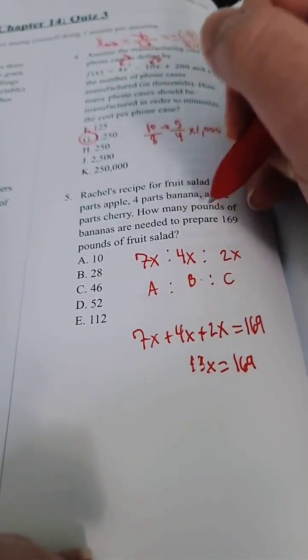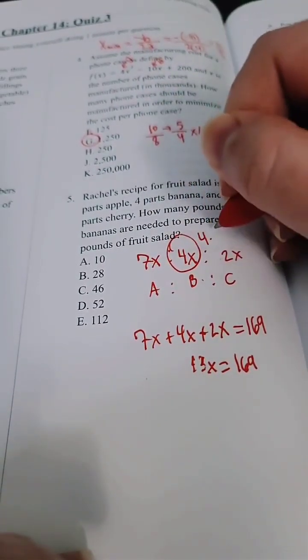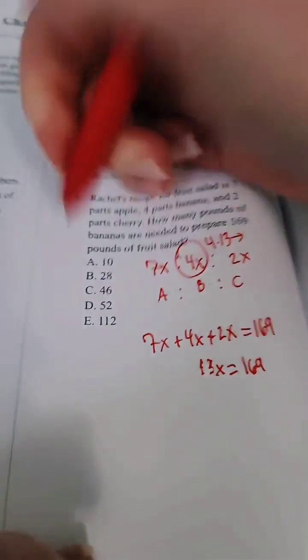But remember, they asked us how many pounds of bananas, so we have to find out 4x. So it'd be 4 times 13, which is going to be 52, D.